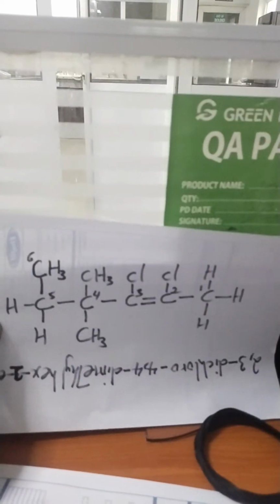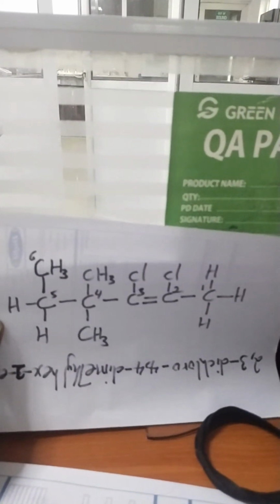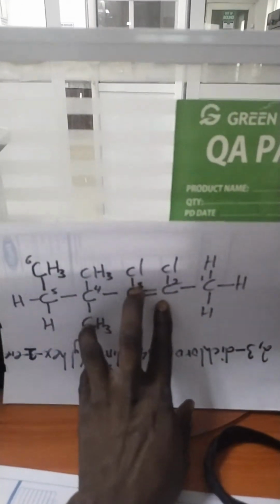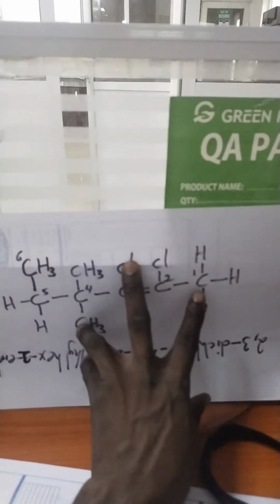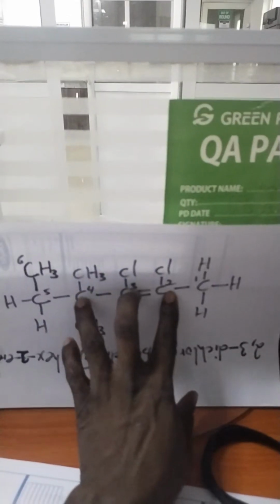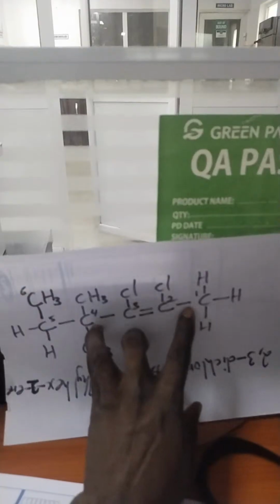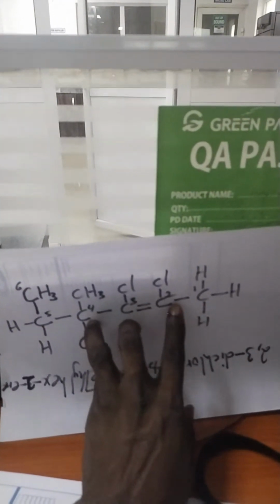So the first thing you need to do is to locate the longest possible continuous chain and make it your parent hydrocarbon. In this system of naming, you need to be very, very careful, because some students may look at this particular structure and say that the longest possible continuous chain is 1, 2, 3, 4, and 5. They will stop at 5. But the rule says I will locate the longest possible continuous chain and make it my parent hydrocarbon.